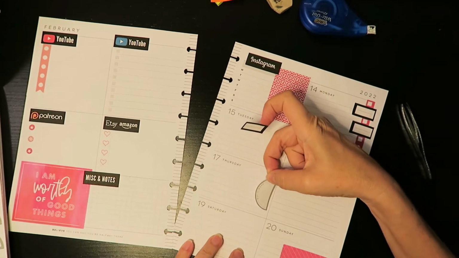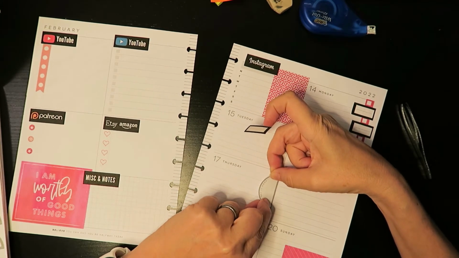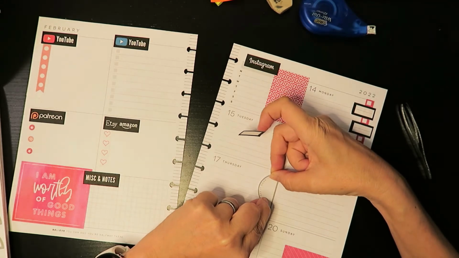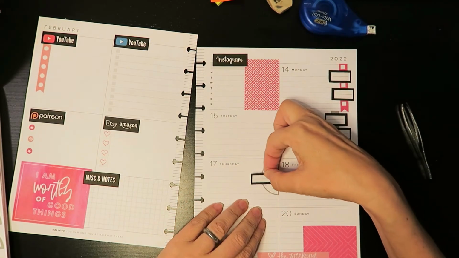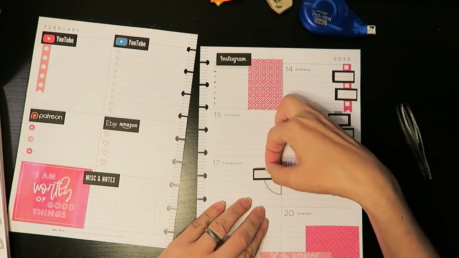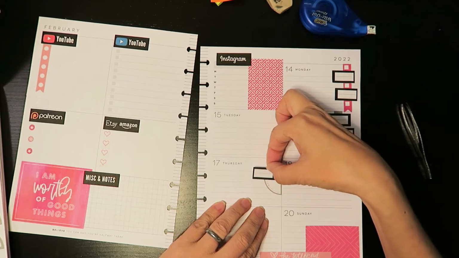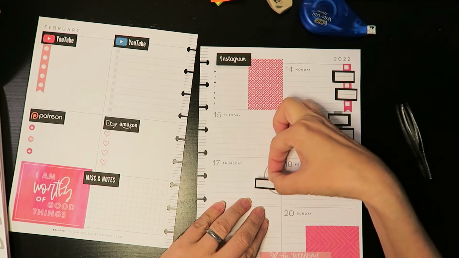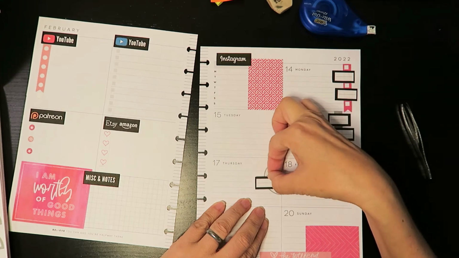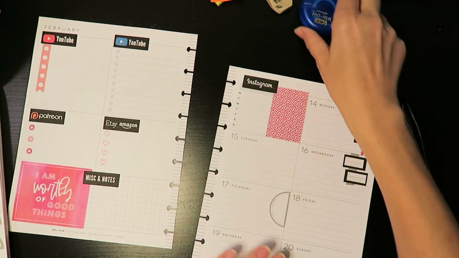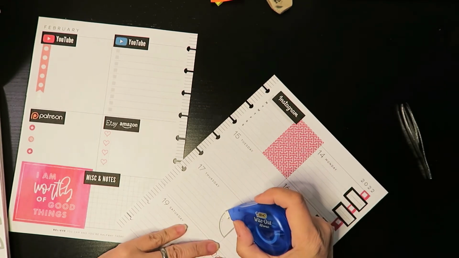I'm tempted to just try and use it. Kind of here. Maybe. But then you can see that, but maybe I can just kind of white that out a little.